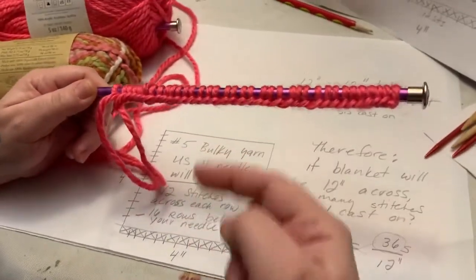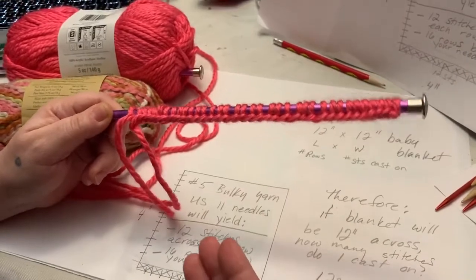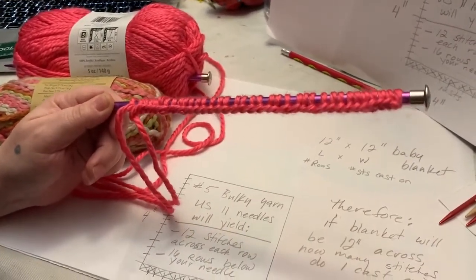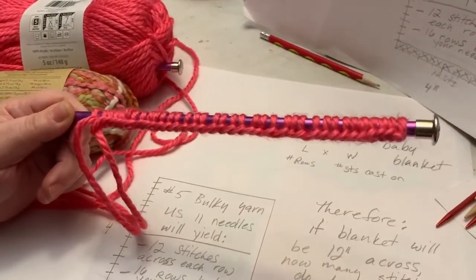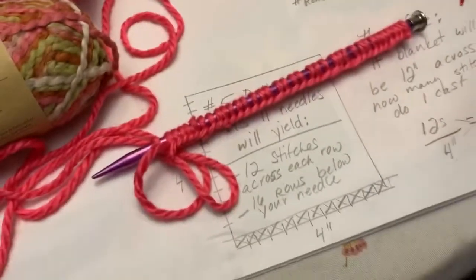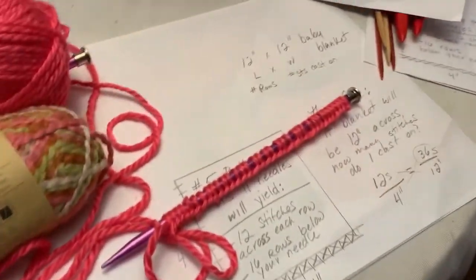And now I'm just going to continue. I can also do the math, or I can just continue to knit until I get enough rows that equal 12 inches in length. Okay, so there we are. There's your math and your diagram.